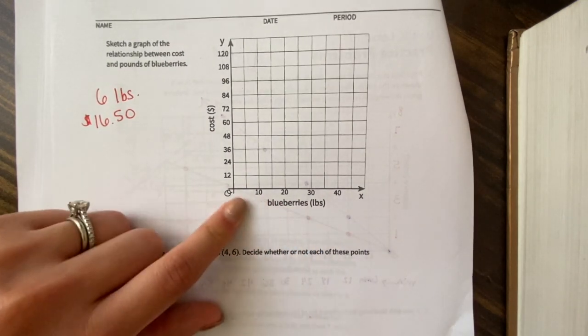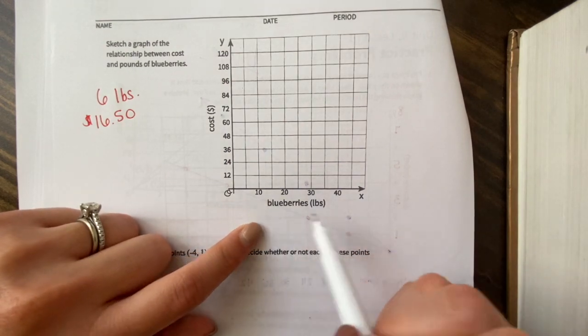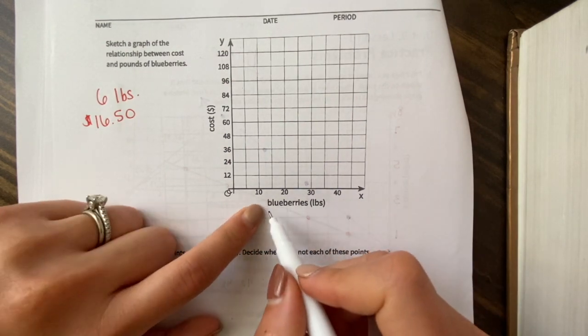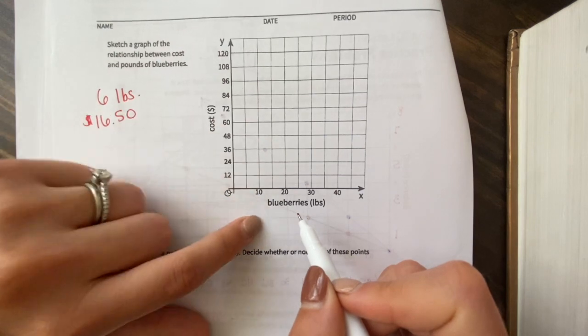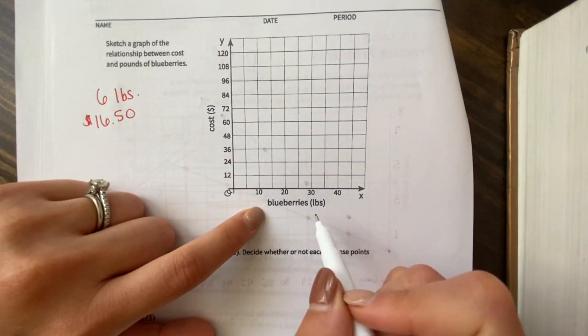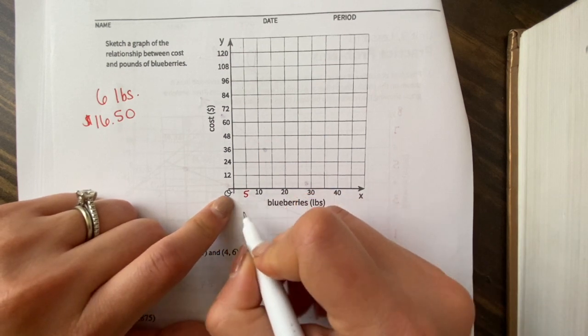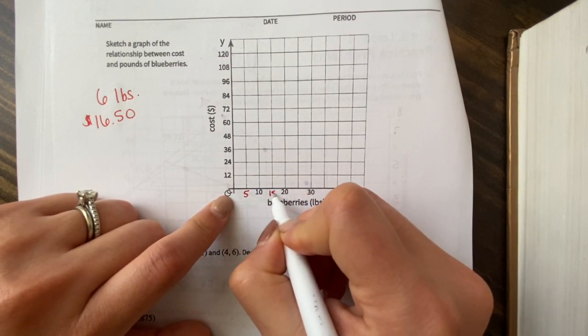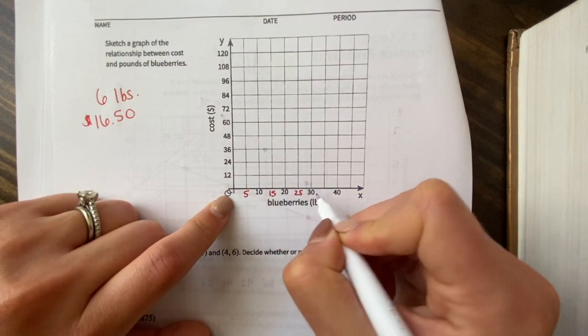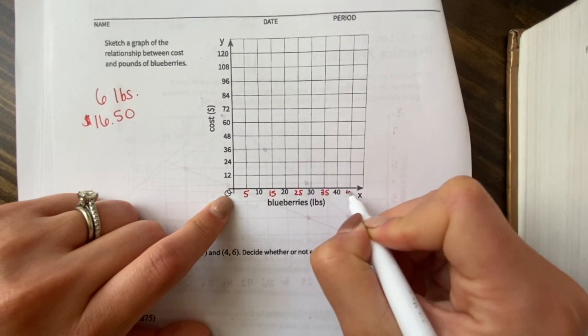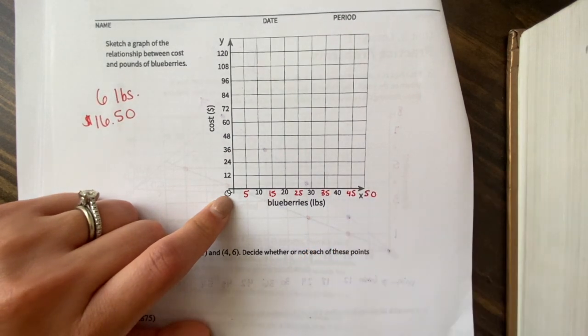Of course, this is going to be perfectly easy. Let's plug in our missing values here. Half of 10 pounds would be 5 pounds, so we're counting by fives: 5, 10, 15, 20, 25, 30, 35, 40, 45, 50.